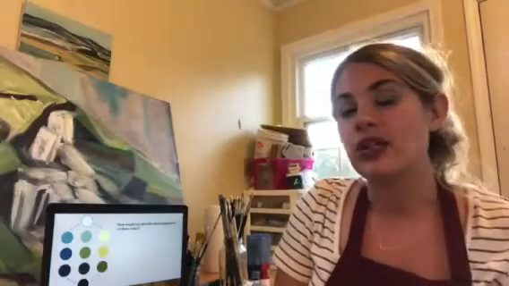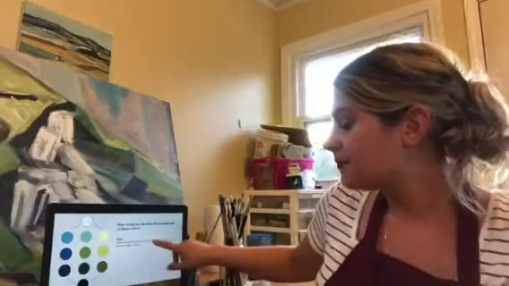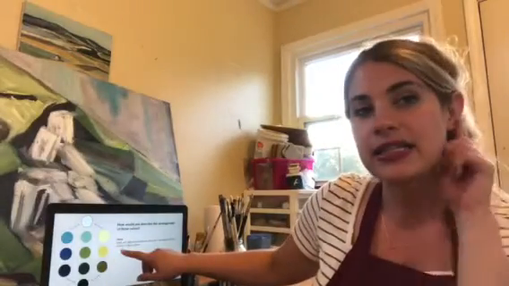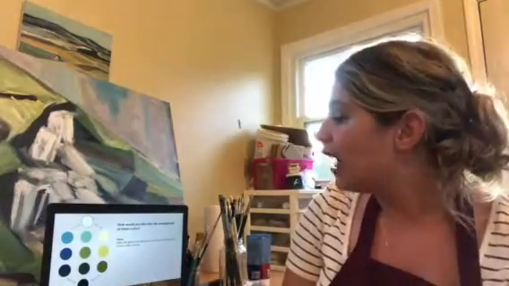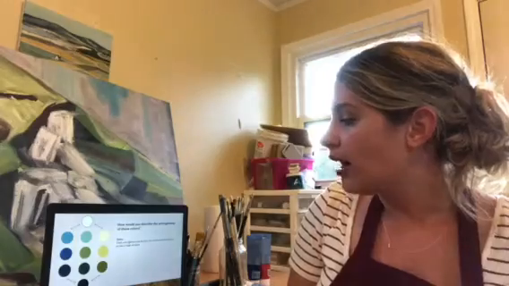Another way that we can describe that, light to dark, is using the word value. So I'm going to go ahead and write this up on the board for us. And I want you guys to listen to this description. Value deals with lightness and darkness of color. Successful works of art have a range of values.